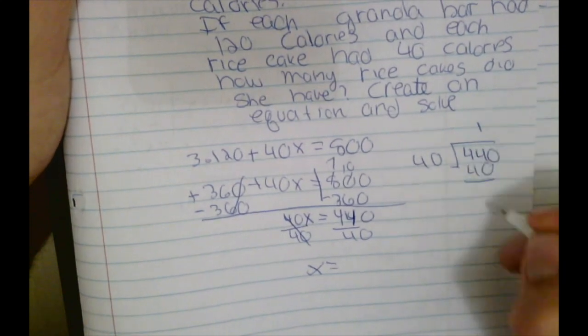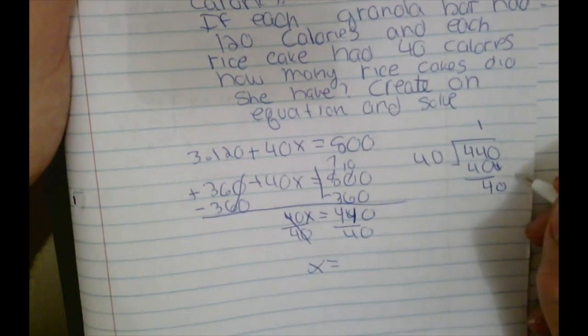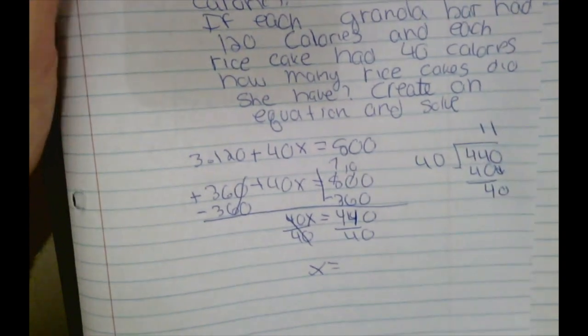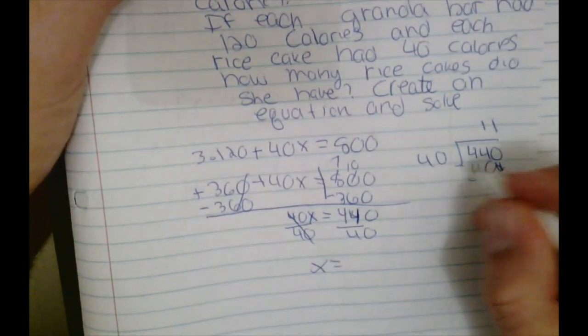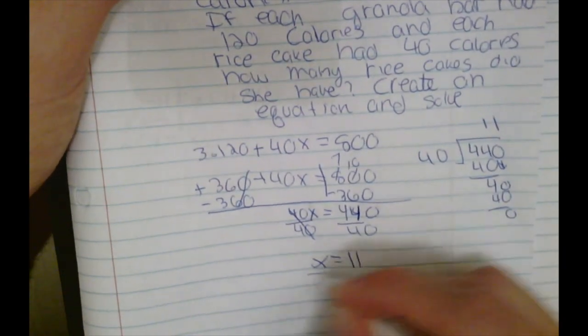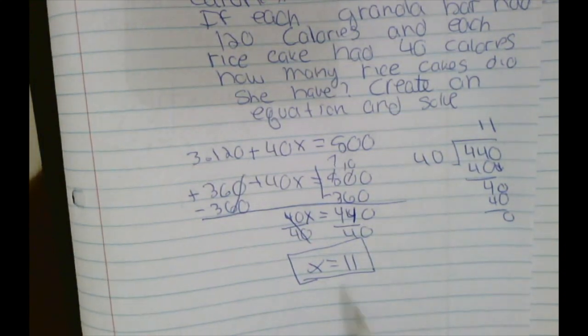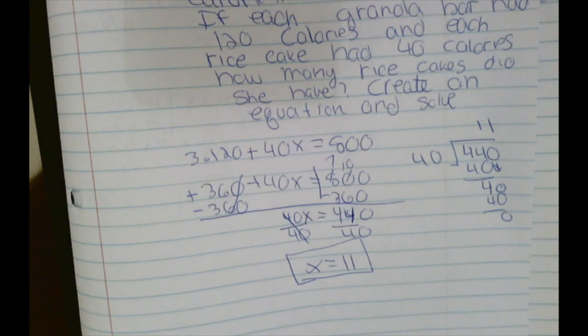I subtract, I get 4 remainder. I bring down my 0. 40 goes into 40 one time. 40 times 1 is 40. So I'm left with 11. How many rice cakes did they eat? They ate 11 rice cakes.